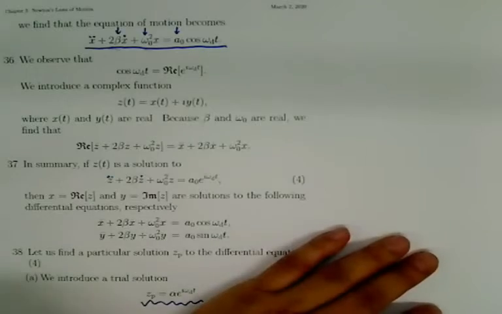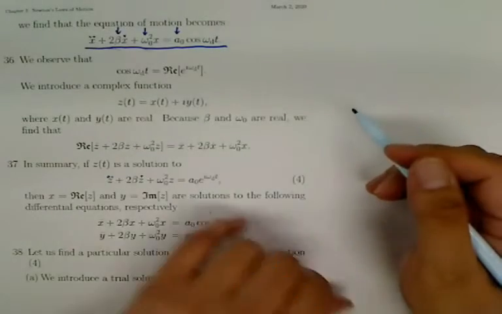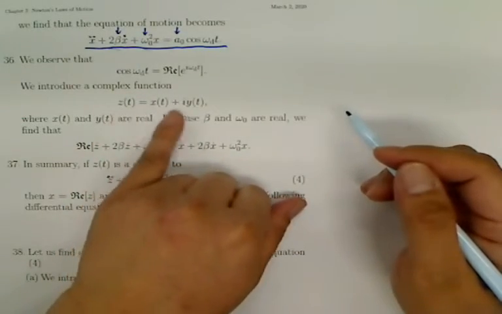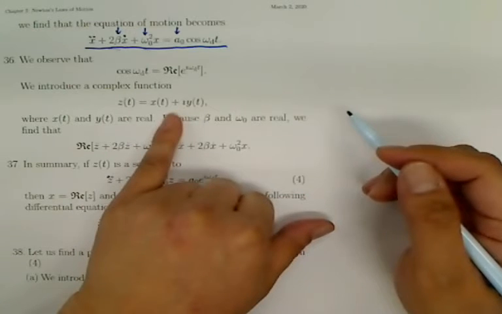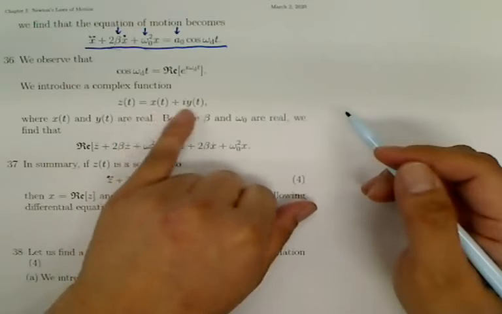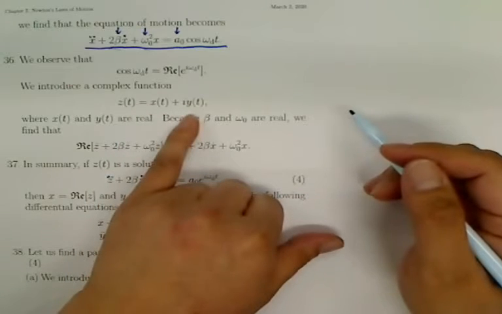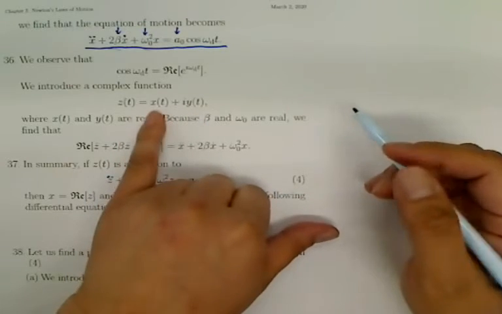Therefore, we can introduce a fictitious solution that is a complex function.